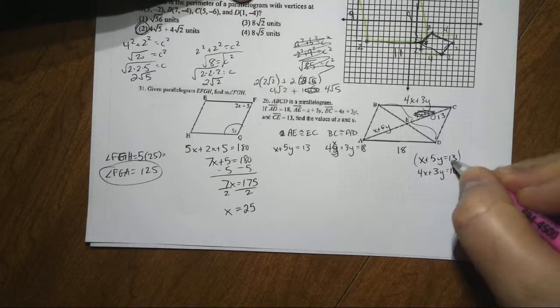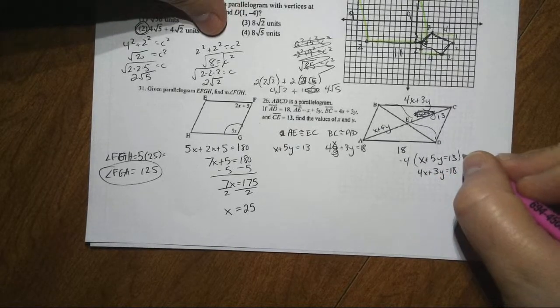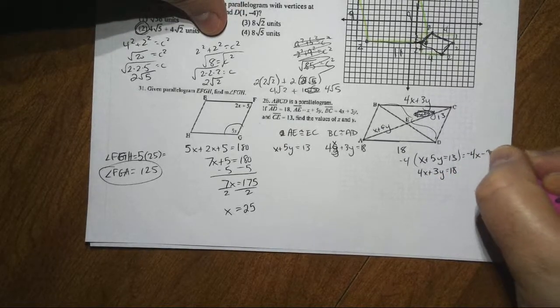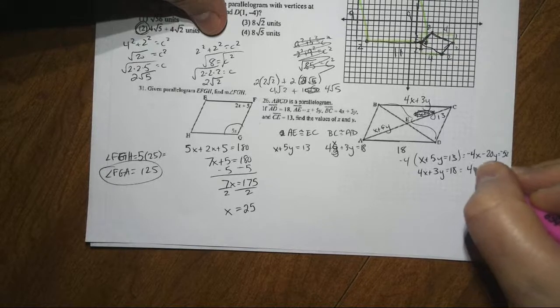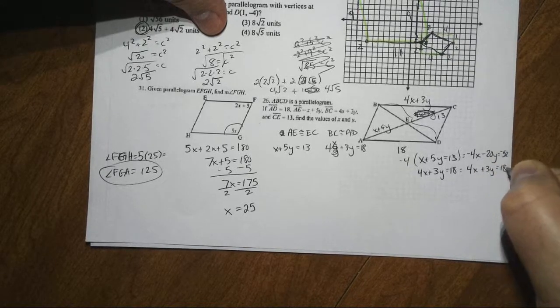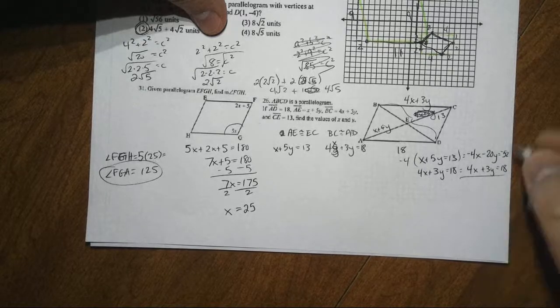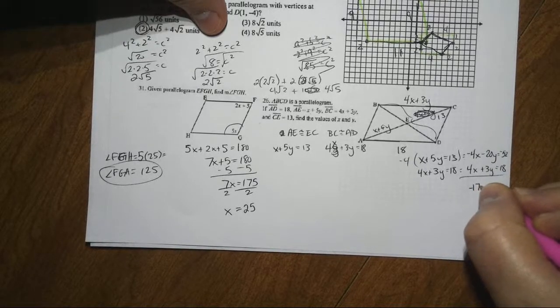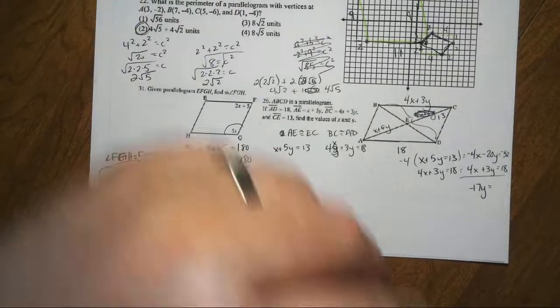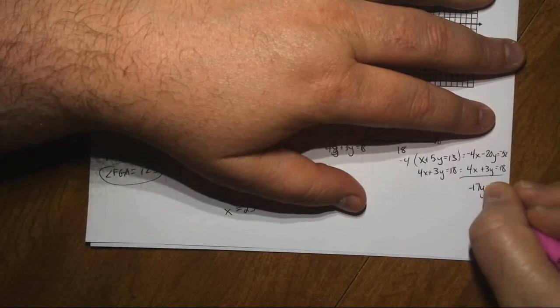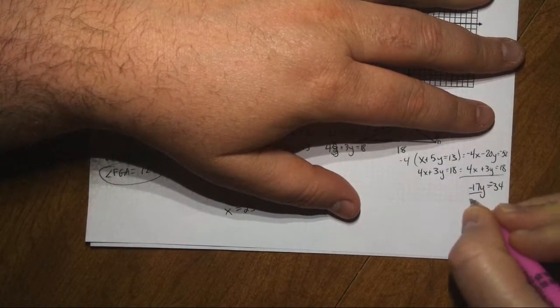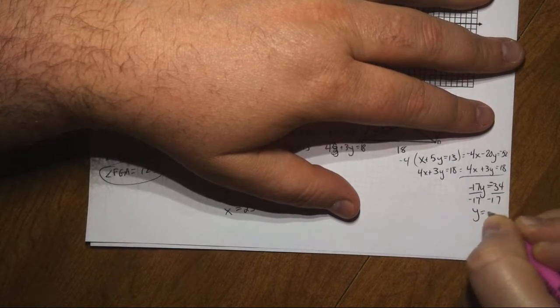I'm going to multiply the top equation by -4. I'm not going to touch the bottom equation. So I'm going to get -4x minus 20y is equal to -52. And then this equation is just going to stay the same. And then I'm going to combine like terms. So I'm going to add straight down. The 4x's are going to cancel. This is going to give me -17y. And when I add -52 and 18, I bet you I get -34. And I do. And so when I divide by -17, I end up getting y is equal to 2.